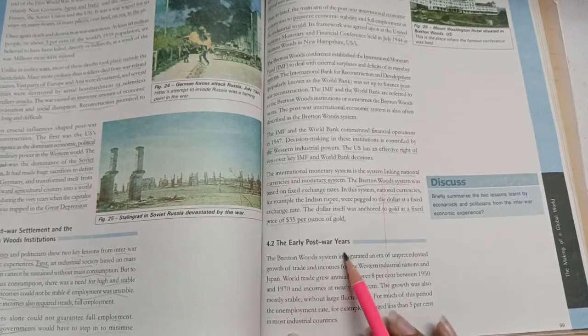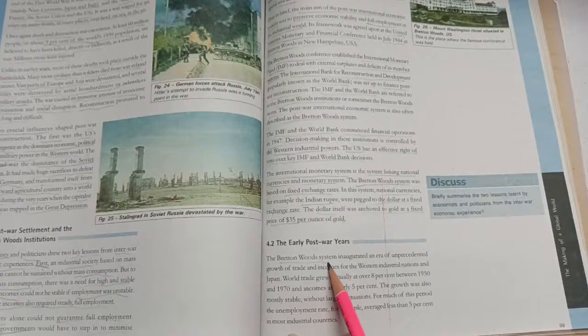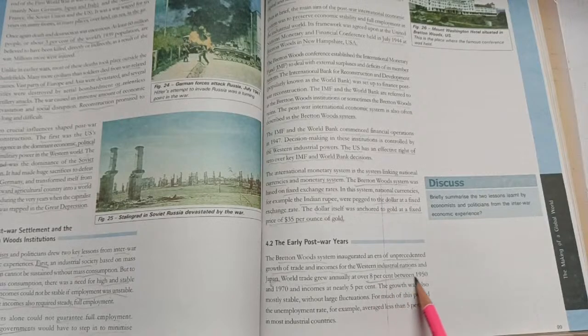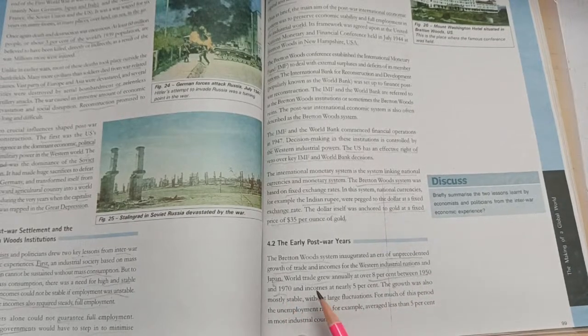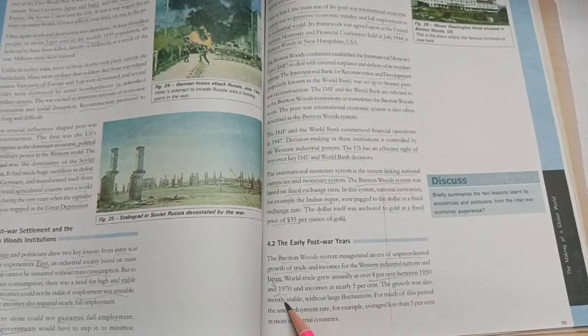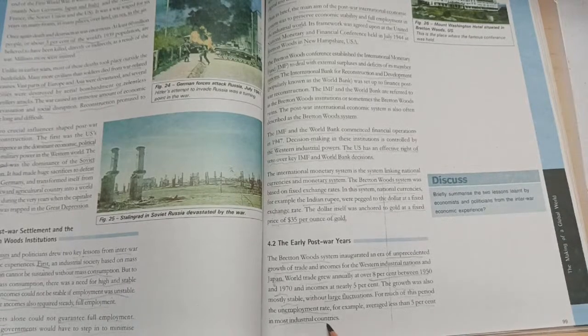The early post-war years. The Bretton Woods system inaugurated an era of unprecedented growth of trade and incomes for the Western industrial nations and Japan. World trade grew annually at over 8% between 1950 and 1970, and incomes at nearly 5%. The growth was also mostly stable without large fluctuations. For much of this period, the unemployment rate, for example, averaged less than 5% in most industrial countries.